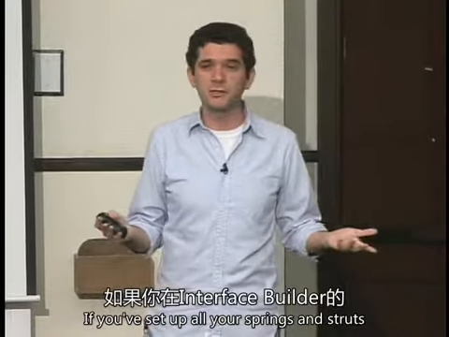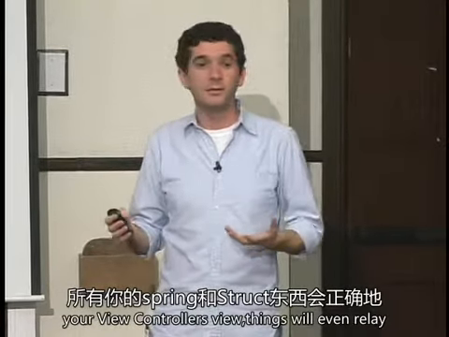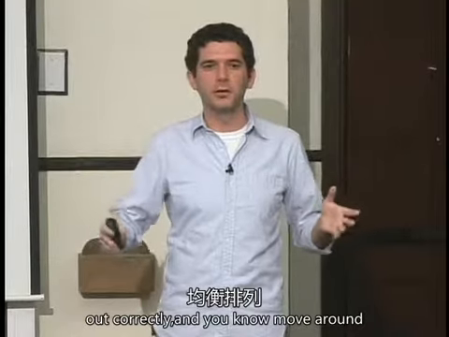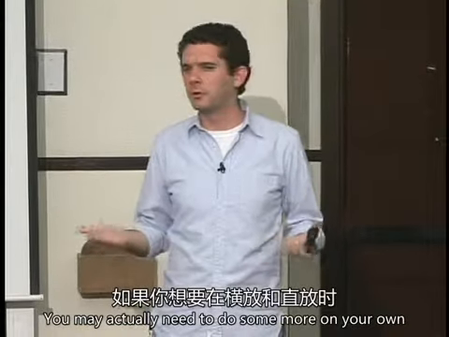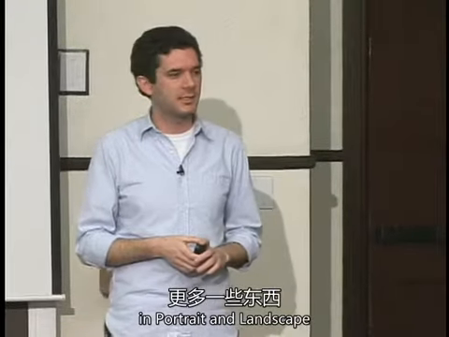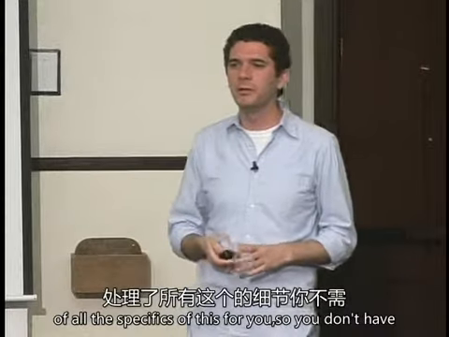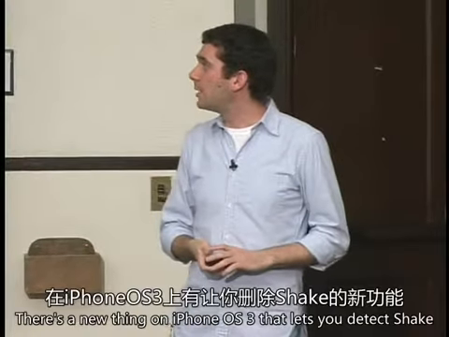If you've set up all your springs and struts in Interface Builder on your view controller's view, things will even relay out correctly and move around. You may actually need to do some more on your own if you want significantly different layouts in portrait and landscape. But for the most part, the view controller takes care of all the specifics of this for you, so you don't have to do too much at all.